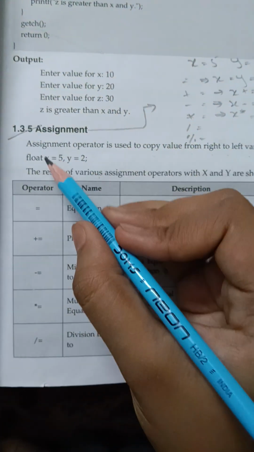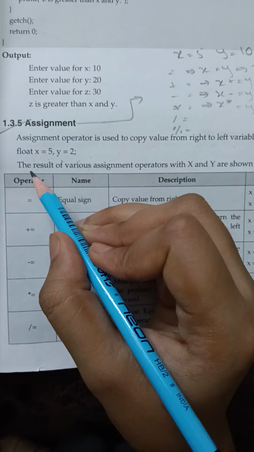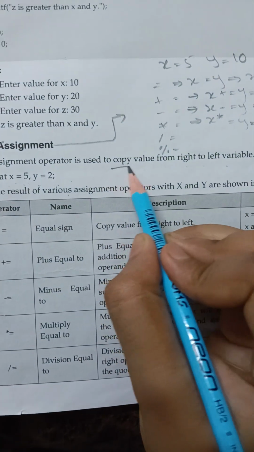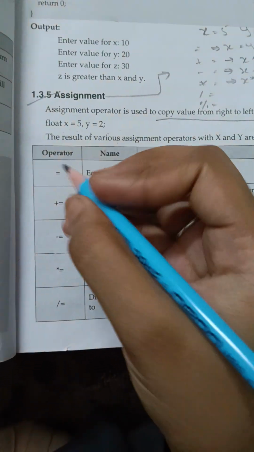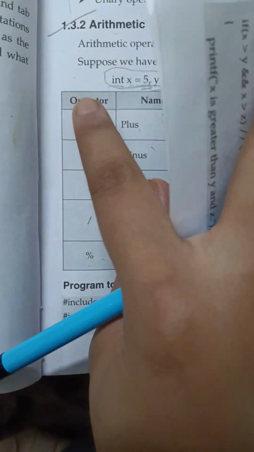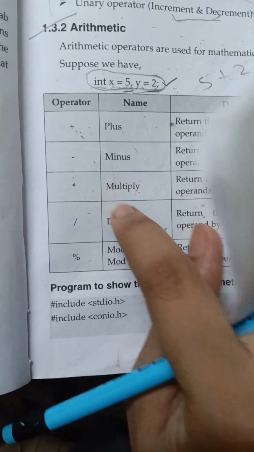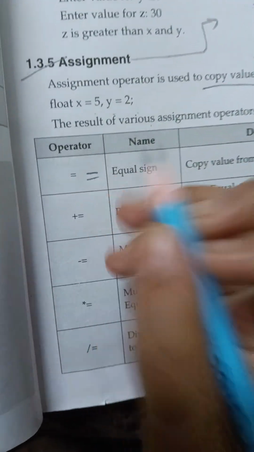Suppose we have float x equals to 5 and y equals to 2. The assignment operator is used to copy the value from the right to the left variable. In the first arithmetic table we took plus, minus, multiply, division, modulus symbols, right? Take the same, just in the first one write only equals to.